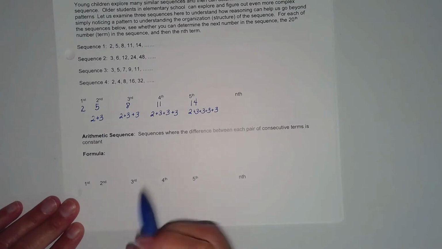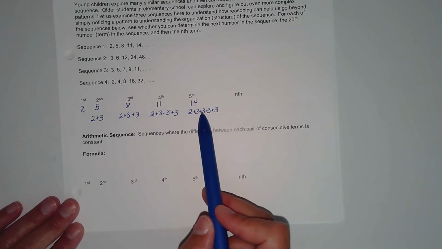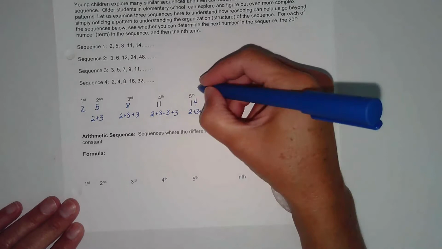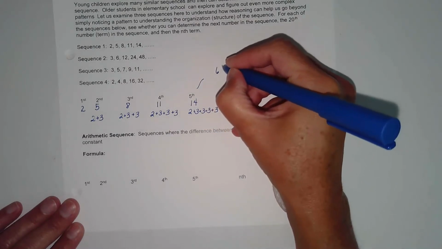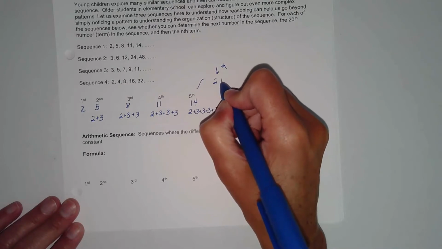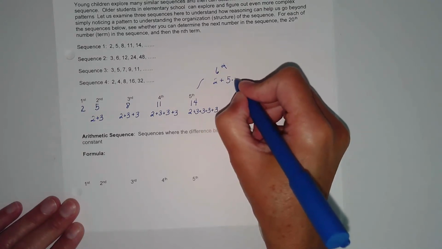So the sixth term, I'm hoping you guys are going to say, well, it would just be 14 plus 3, which is 17. Or it would be the sixth term, so it would be a 2 plus 5 of these 3s.